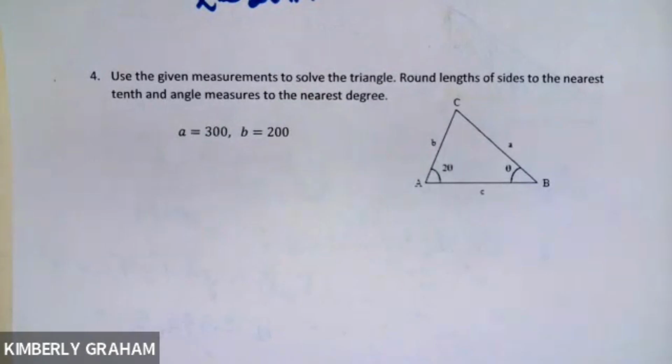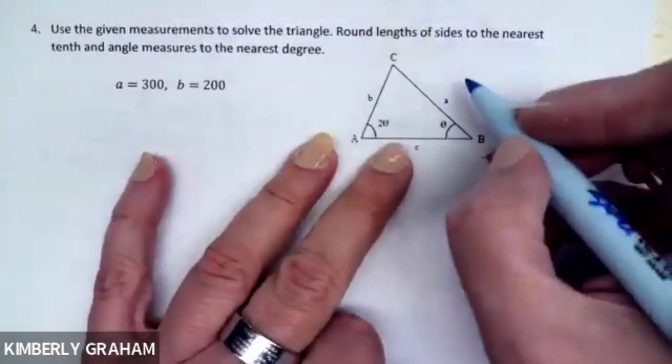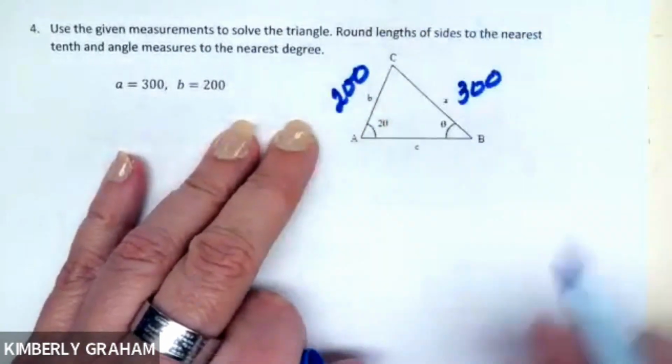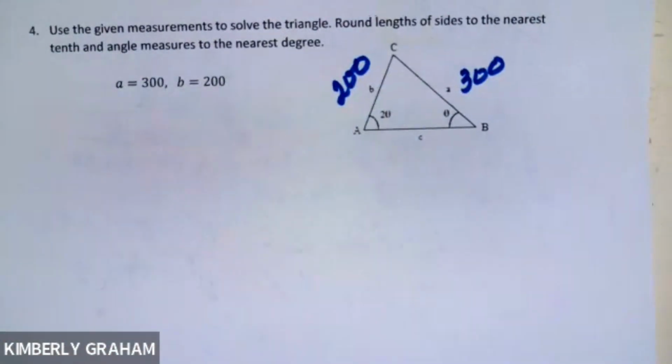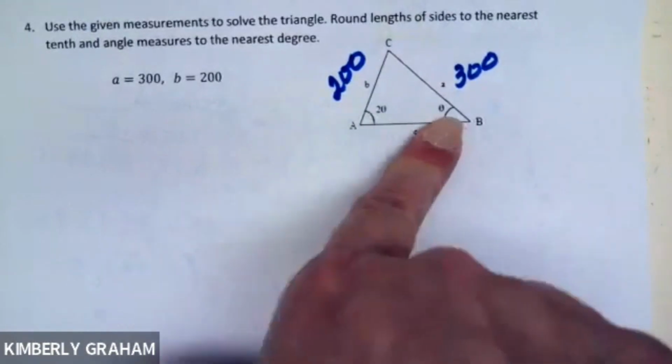Problem 4 says to use the given measurements to solve the triangle and round lengths of sides to the nearest tenth and angle measures to the nearest degree. So I'm not given much in this problem at all, really. I've got A to be 300 and B is 200. And I do not know an angle measure, but I do know that angle A is twice angle B.